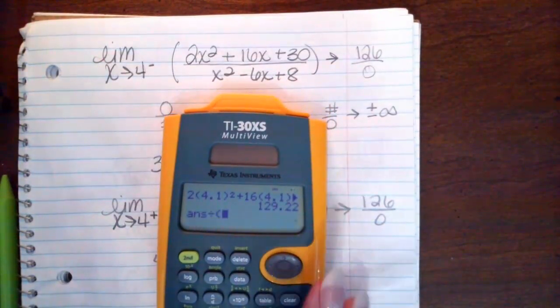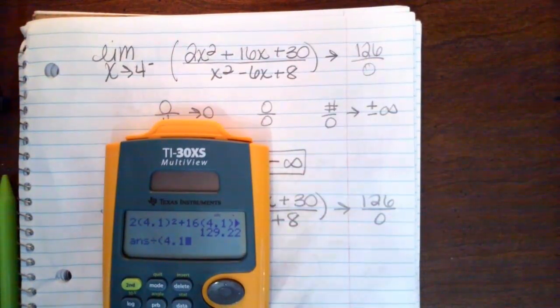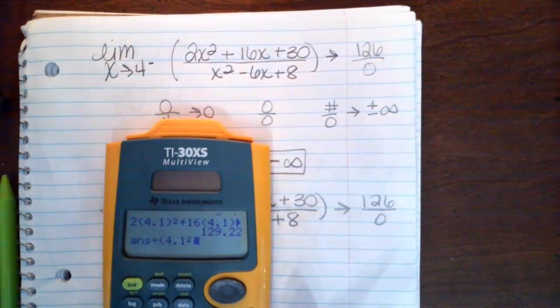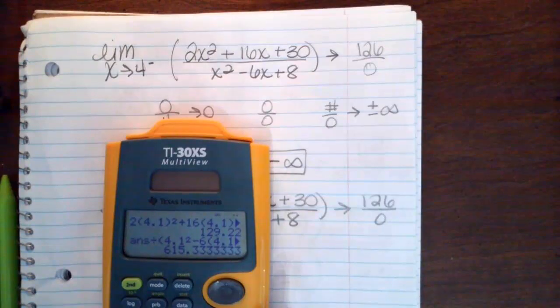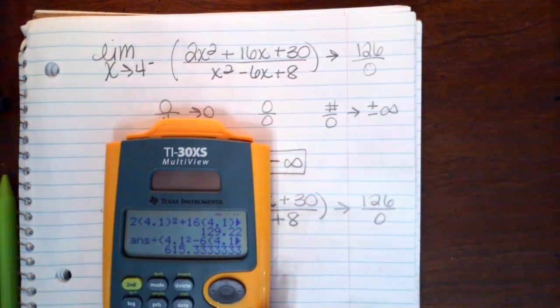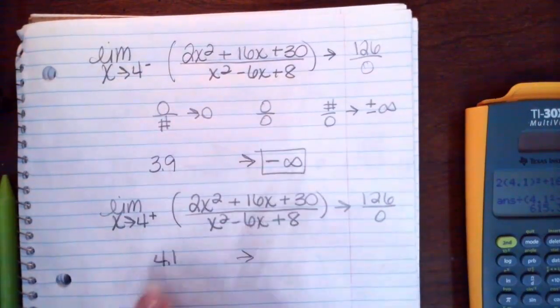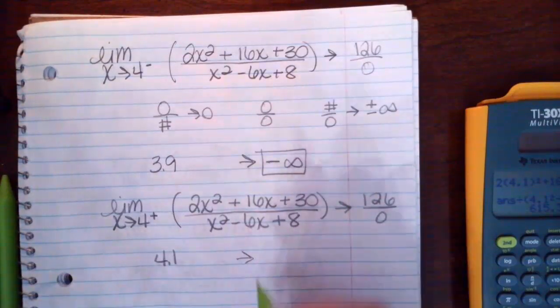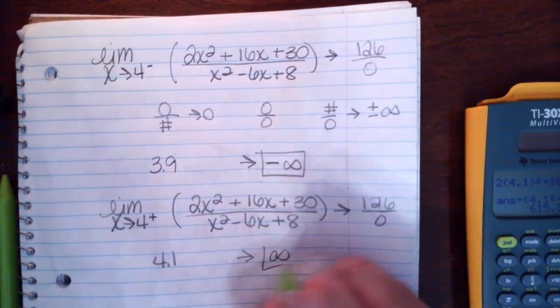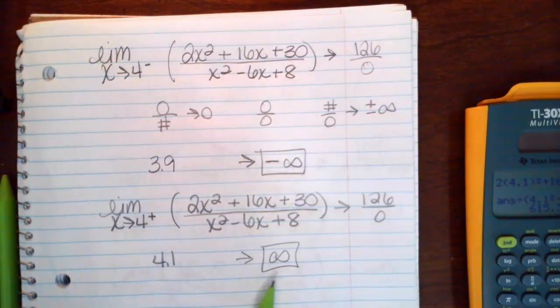I'm going to divide that by 4.1 squared minus 6 times 4.1 plus 8, and that's going to give me a positive 615. So what did we learn? We subbed in a number that's really close to 4 from the right, and we got a positive answer. So the answer to this one is positive infinity.